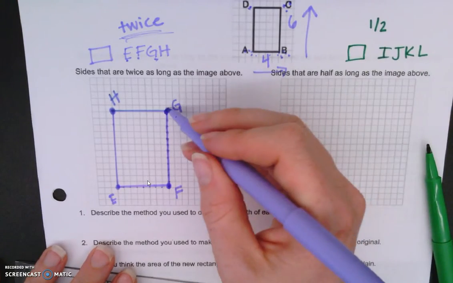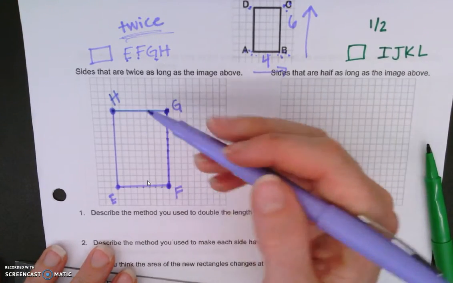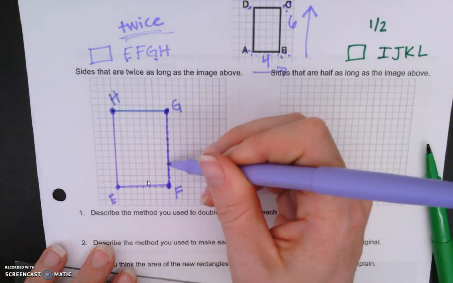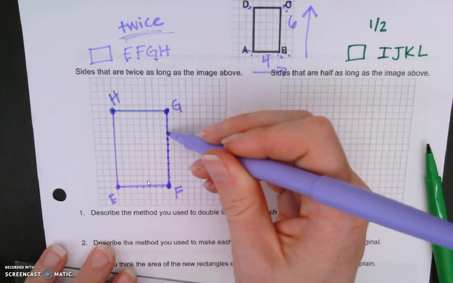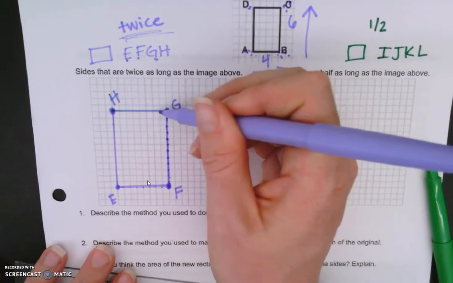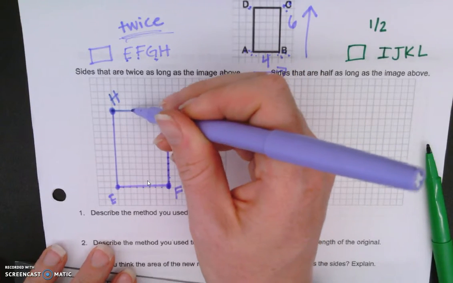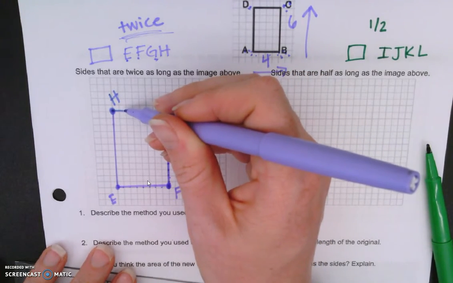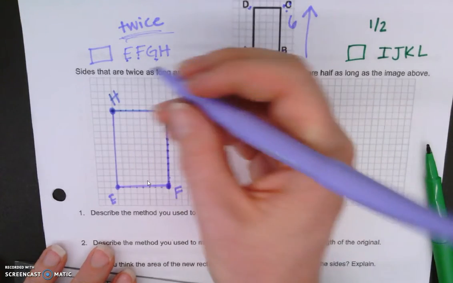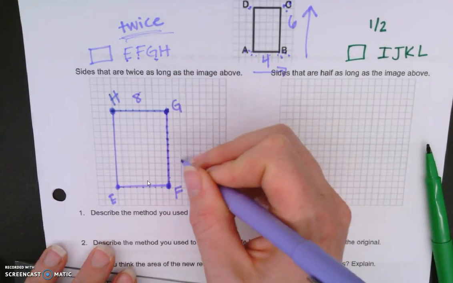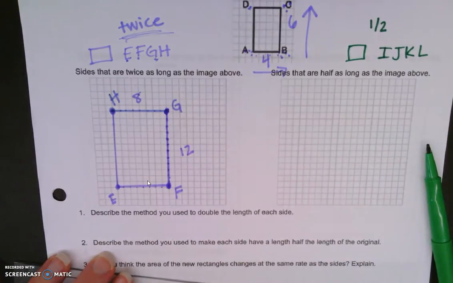So we should go up 12 and left 8. This is 8 units, and this is 12 units.